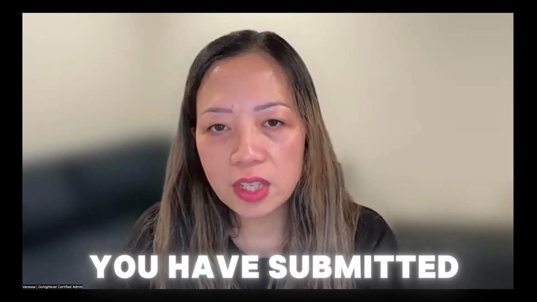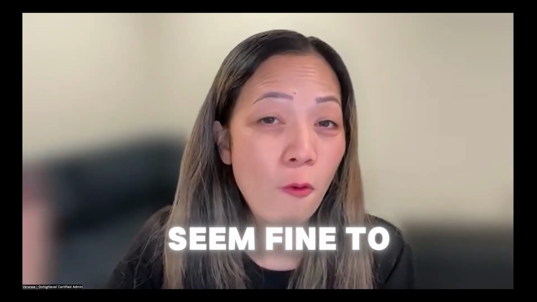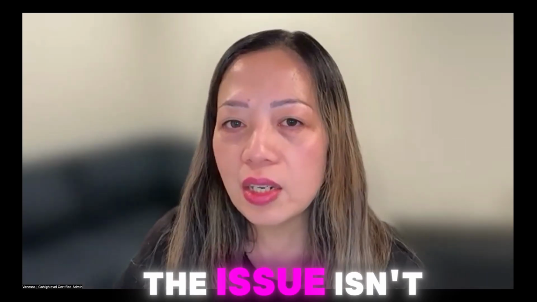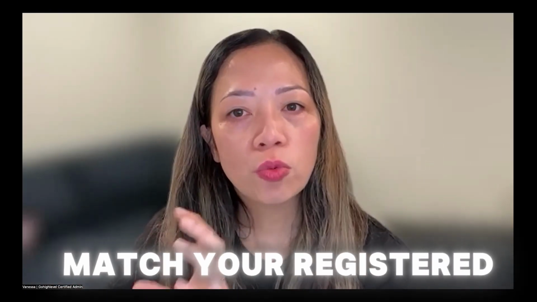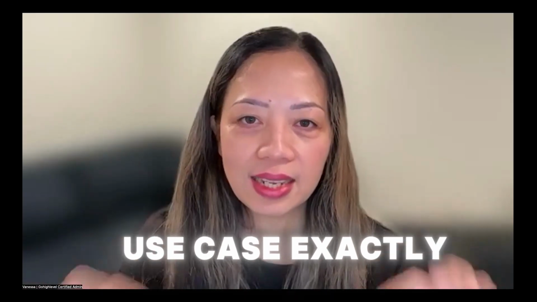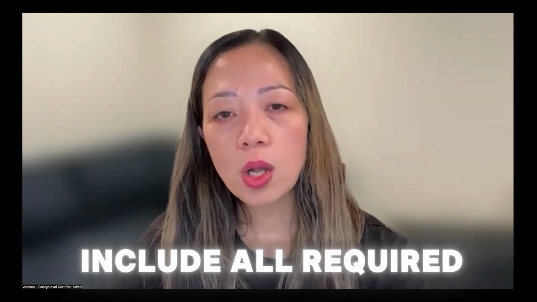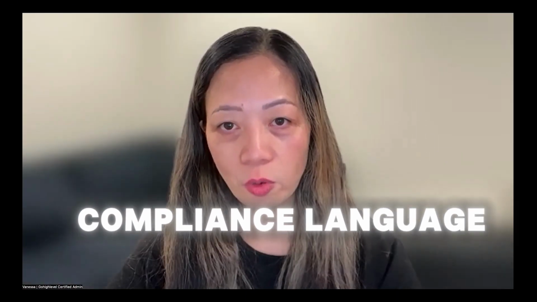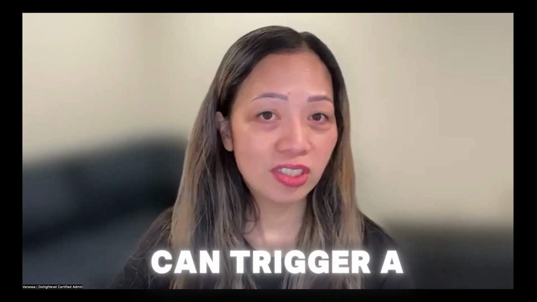So what if you have submitted example messages that seem fine to me? The issue isn't whether they seem fine. It's whether they match your registered use case exactly and whether they include all required compliance language. One missing line can trigger a rejection.